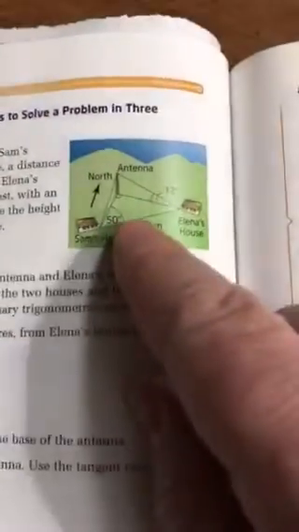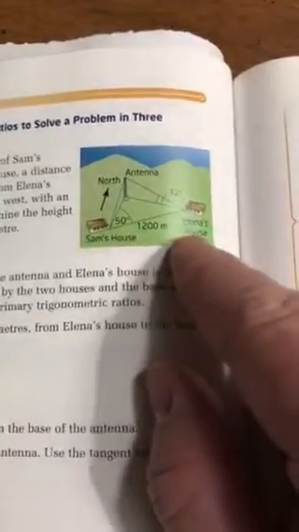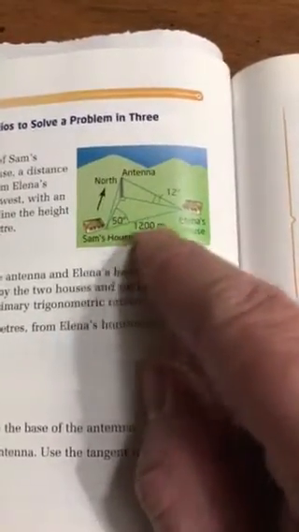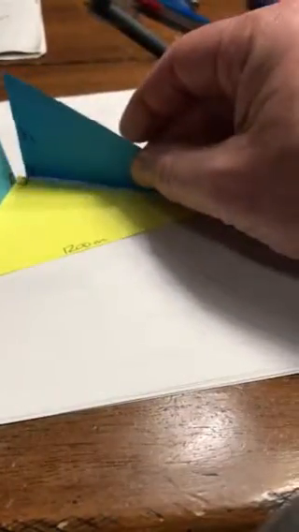Then we have the illustration here. Okay, Sam's house, Elena's house. We have the base triangle with 1,200 meters in between, etc. So what I've done is I cut out some triangles and I've illustrated this situation using these triangles.